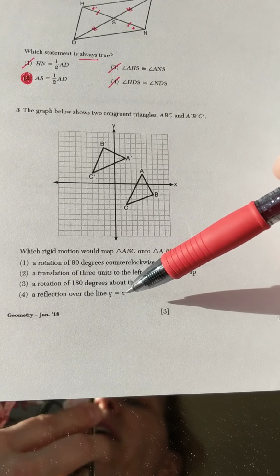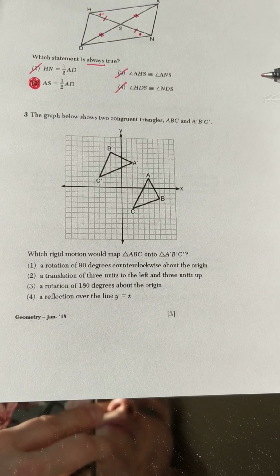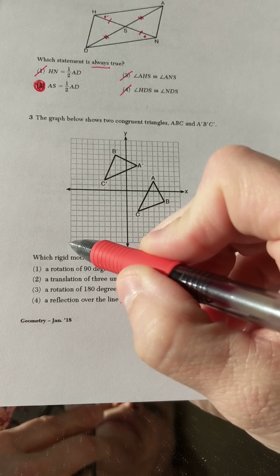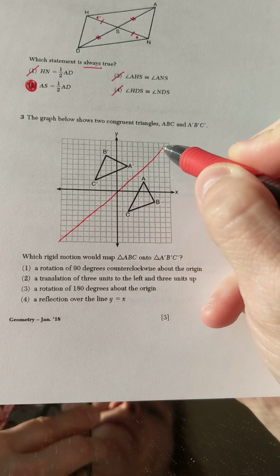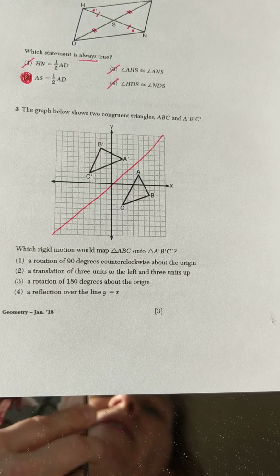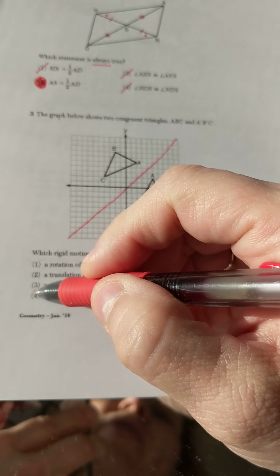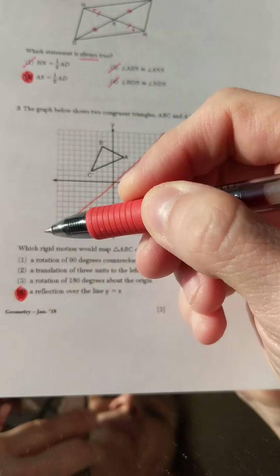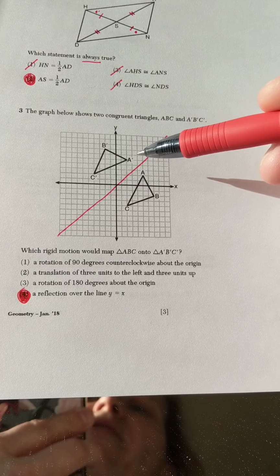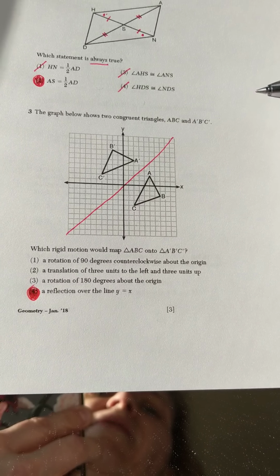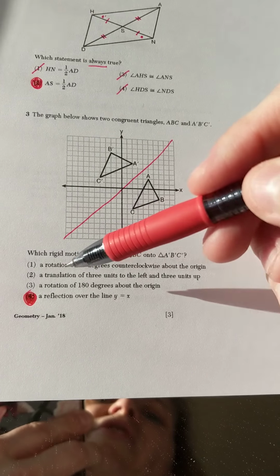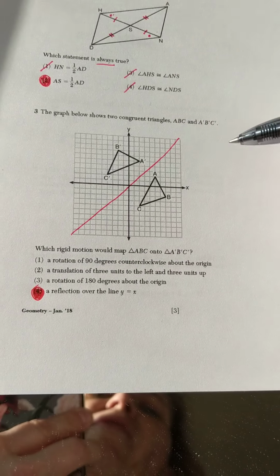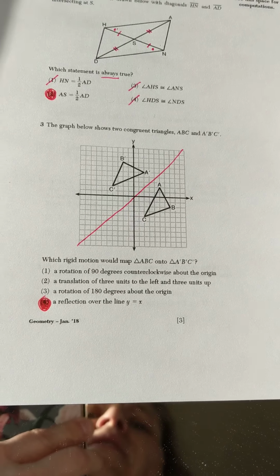And would it be over the line y equals x? Which means the uphill diagonal with a slope of 1. And so I'm going to go with 4, because I know I have to have a reflection to change the orientation of the letters, the vertices. Okay, rotation, translation, rotation, none of those things will do it.